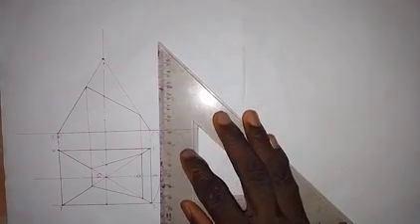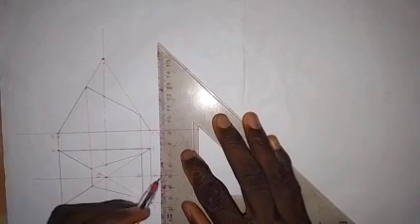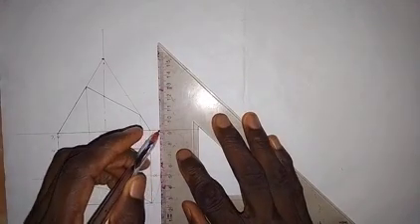I want to bring this point onto the horizontal line, so I draw an arc to meet this horizontal line like this. From this point, I'm going to draw a vertical line up to meet this line.